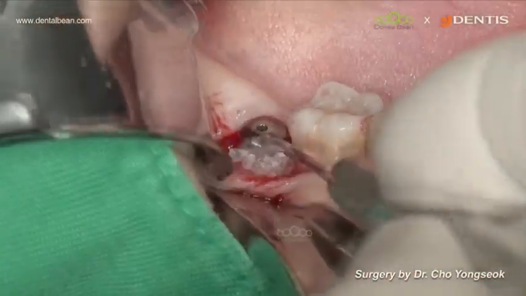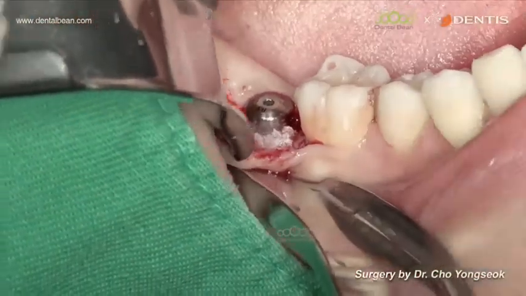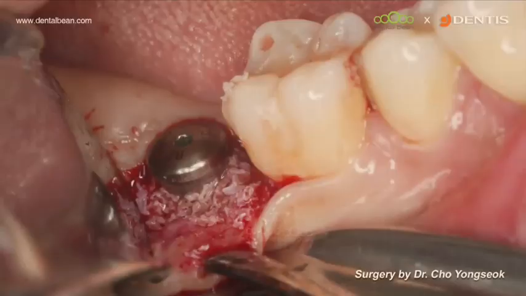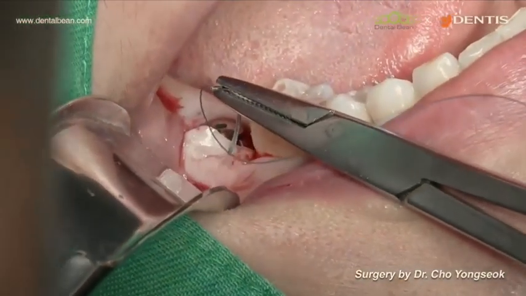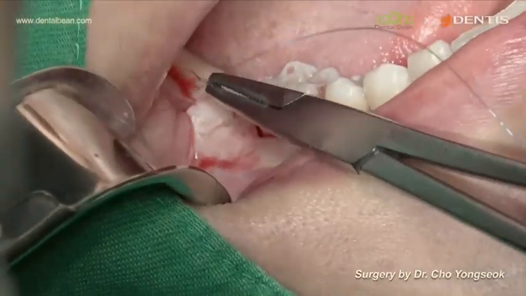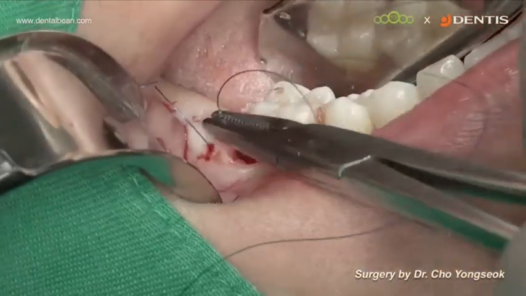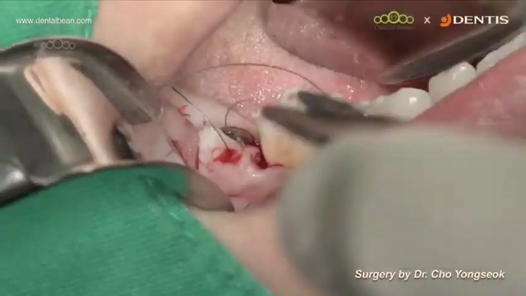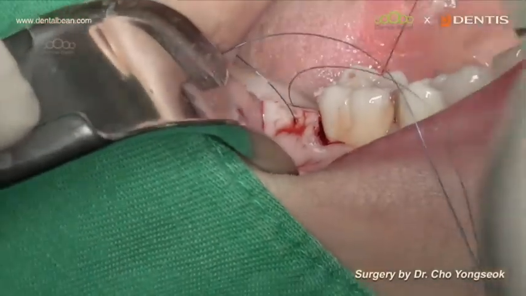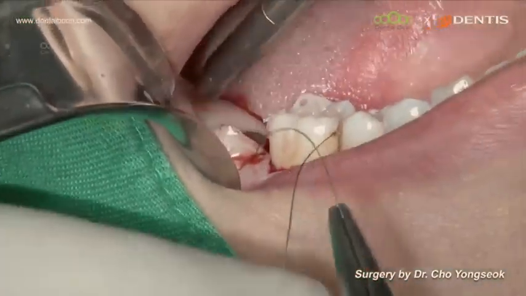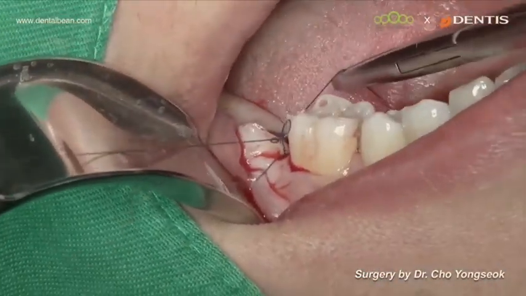Okay, maybe it is not necessary to graft the bone in such a situation. You can omit it, but to increase the volume, I simply grafted the bone without a membrane. And here is the technique of the modified external vertical mattress suture to make an apically positioned flap.